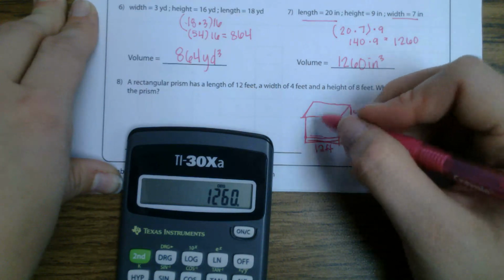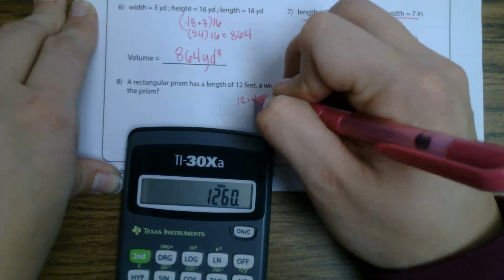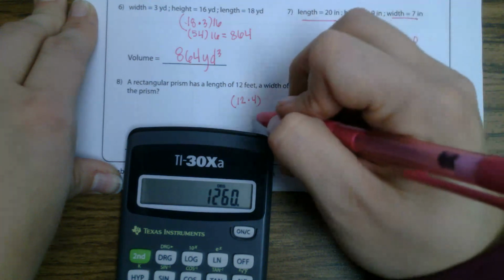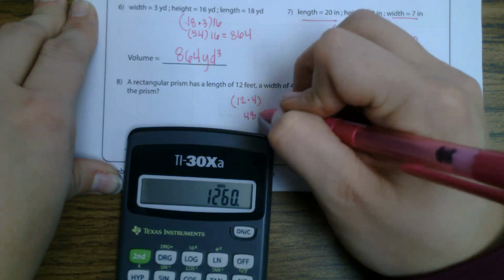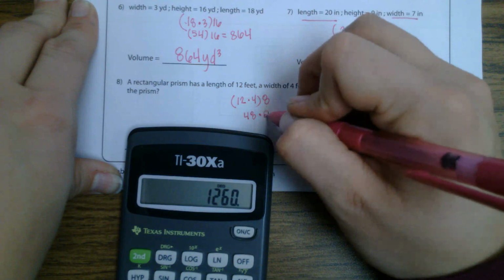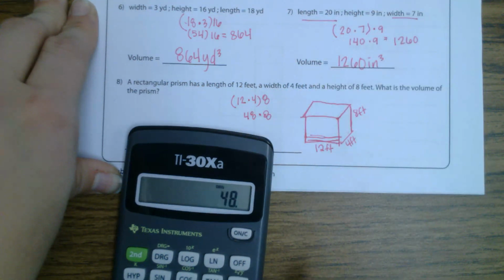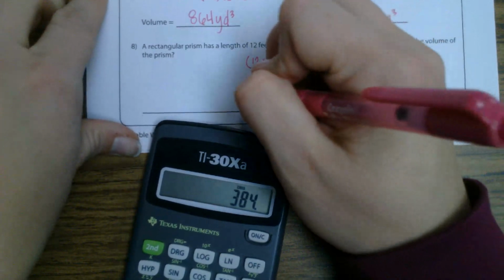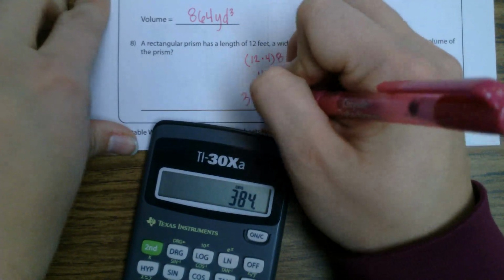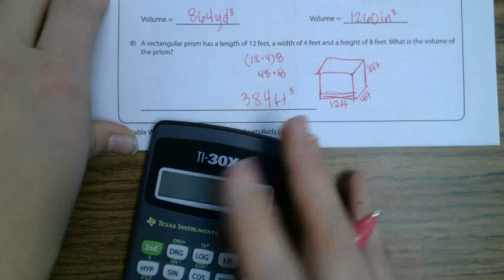So my length and my width, I have 12 times 4. That's my length times my width. That's the area of my base. It is 48. I multiply that by my height, which is 8. 48 times 8 is 384 feet cubed.